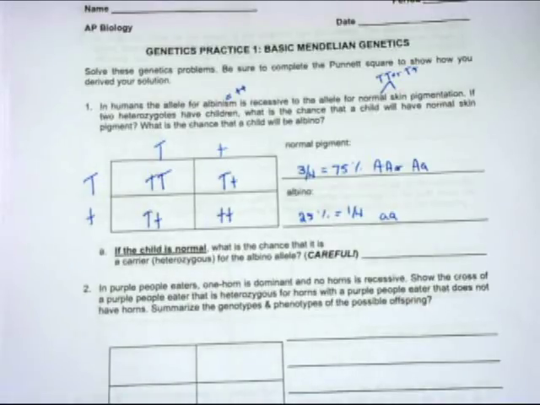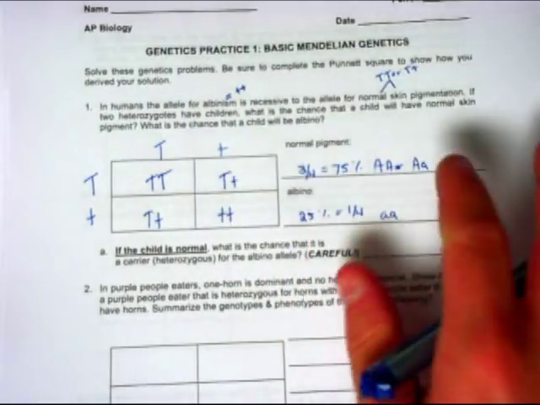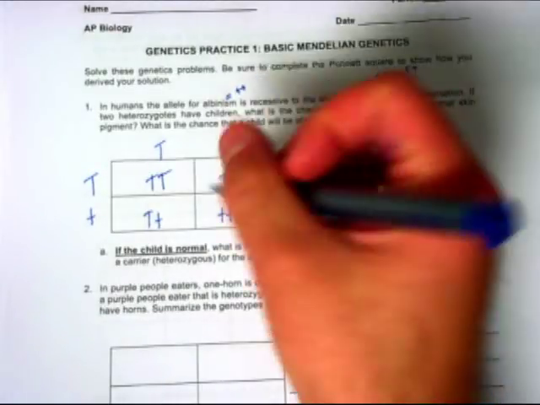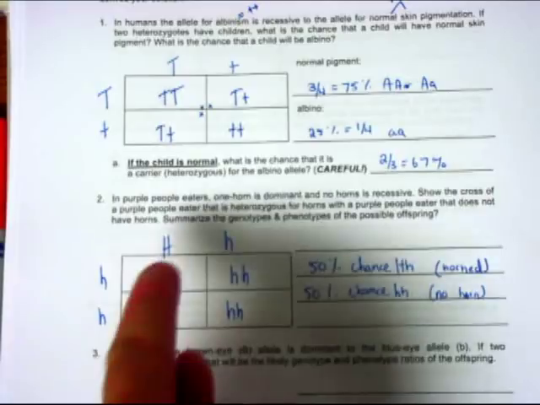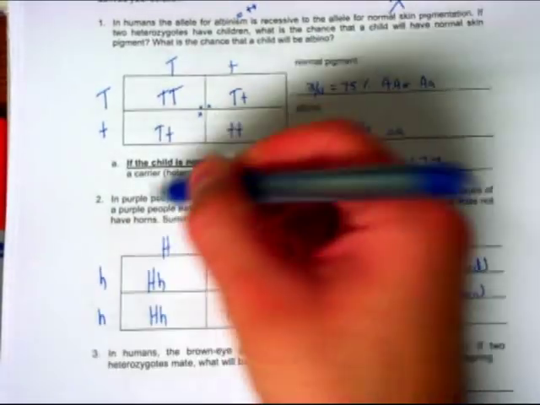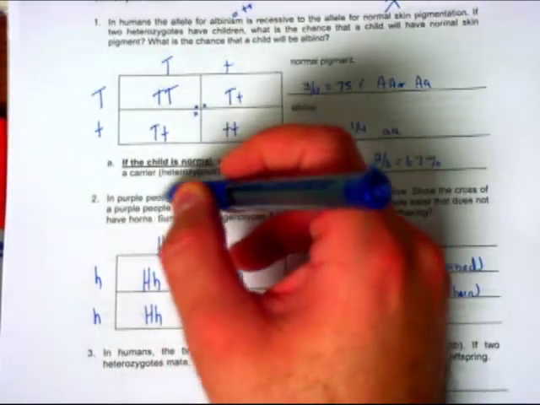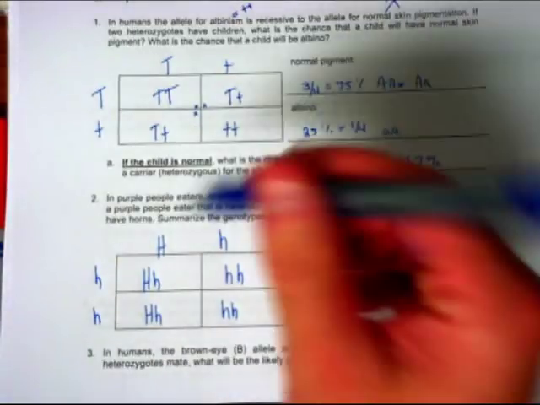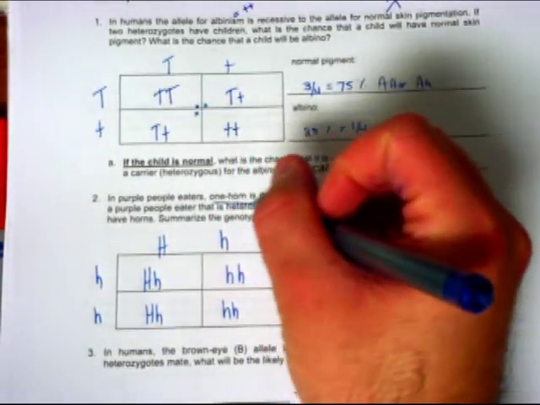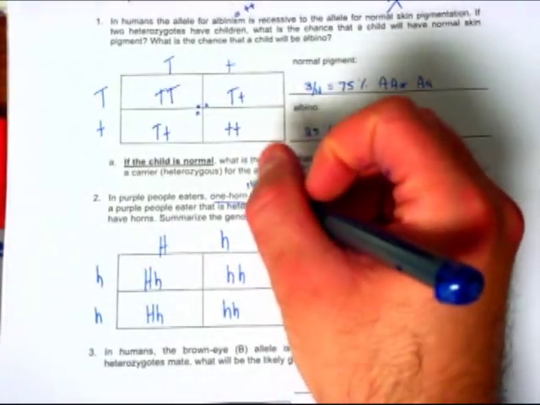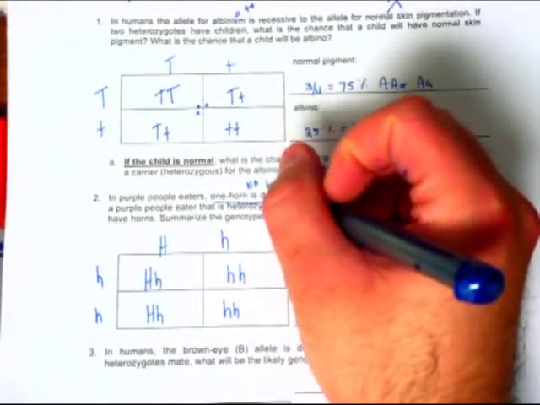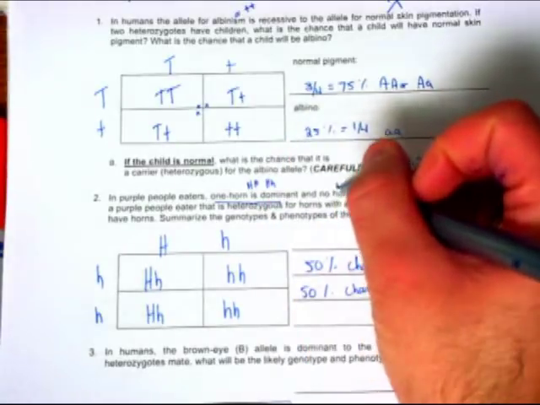I like this part, this next question. It says, if the child is normal, and so right away, which part of this box are we thinking of for the child to be normal? Right, these three. Okay, so it says the purple people eaters, I don't know if y'all ever eat it. Okay, great. One horn is dominant and no horns is recessive, so one horn would be big H, or big H, little h, and no horns would be little h.